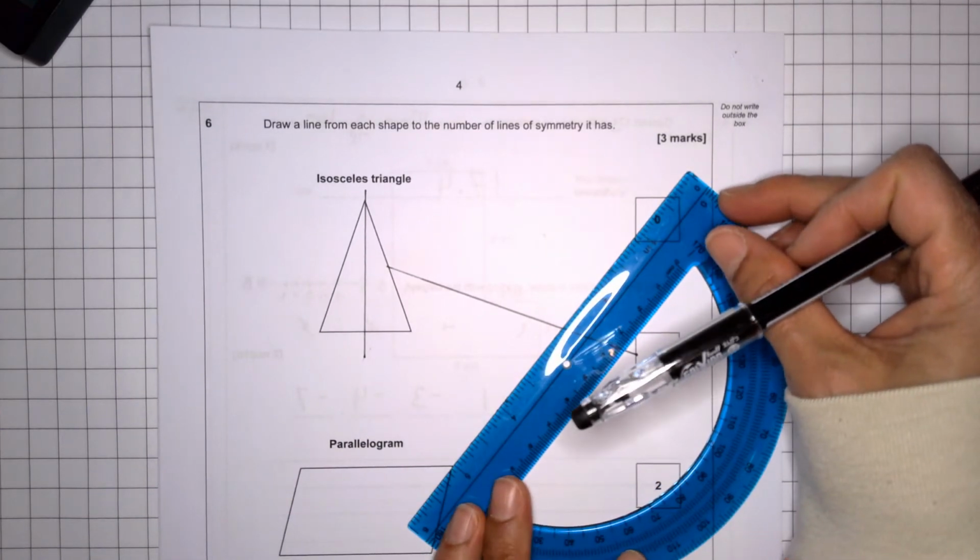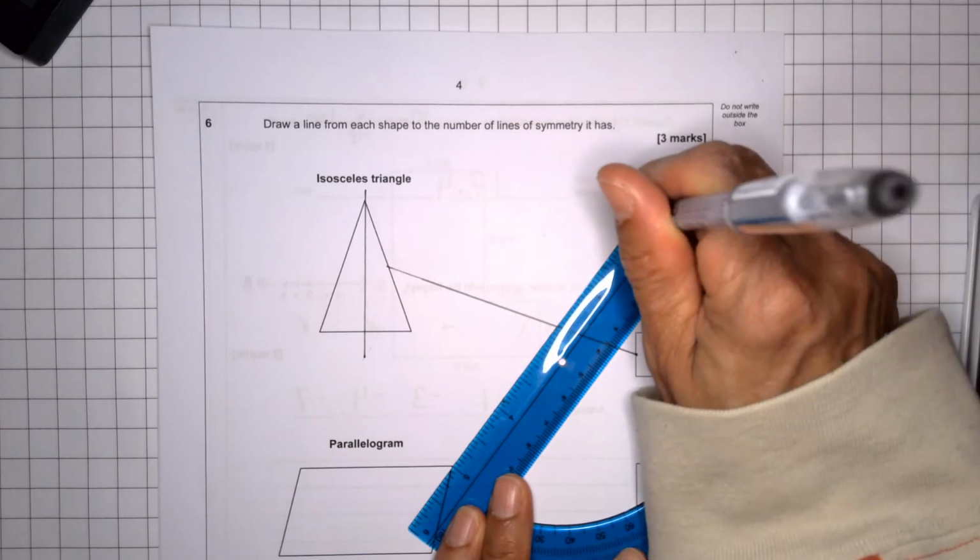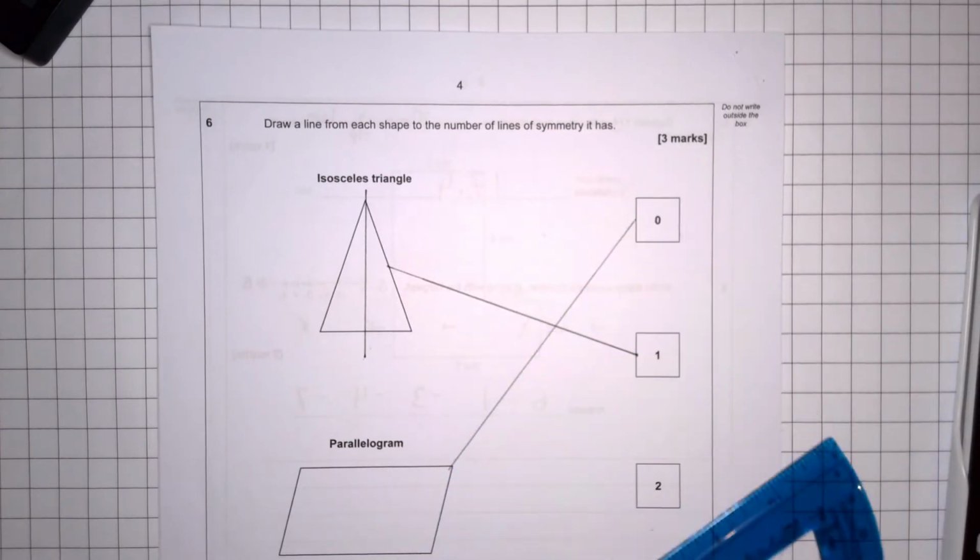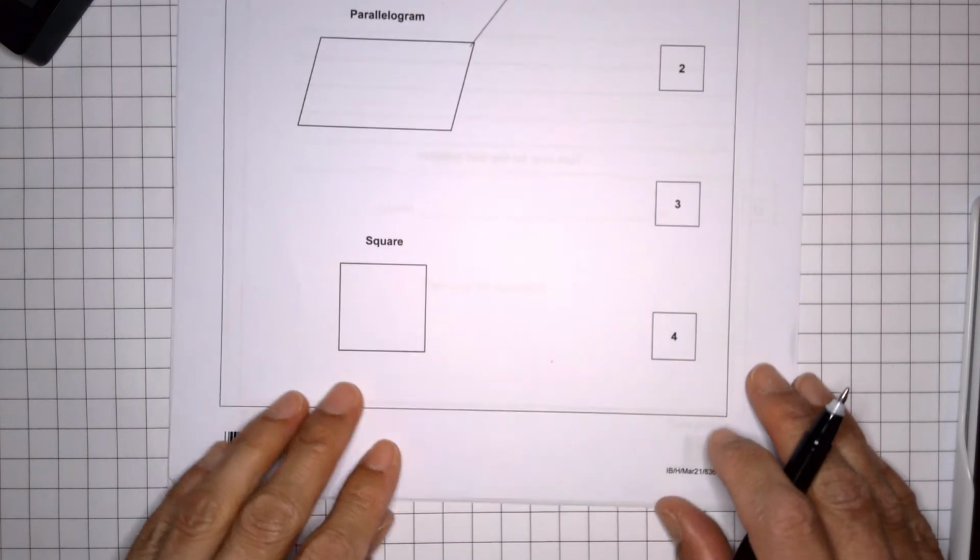So we want to match it up with the 0. Okay, we're now left with the final shape, and the final shape is a square.